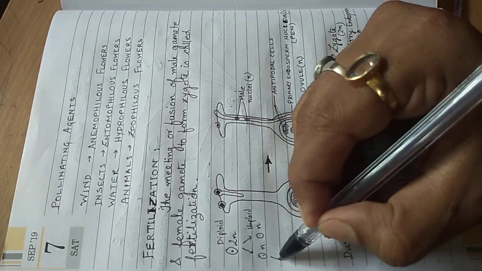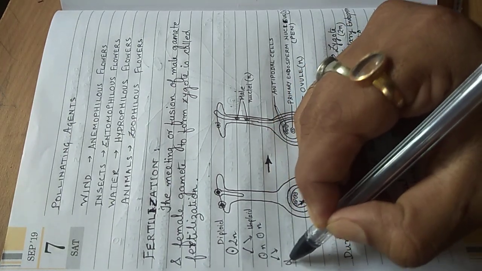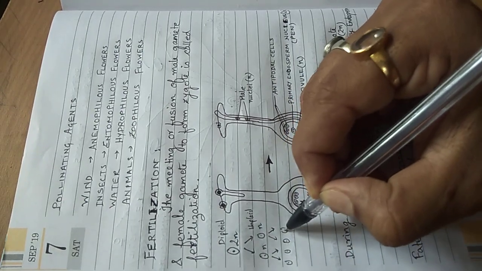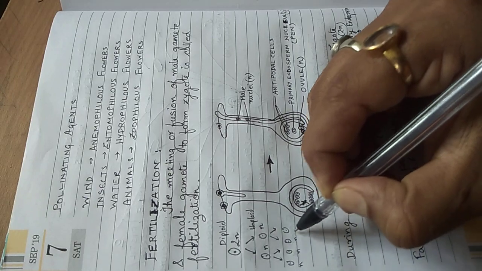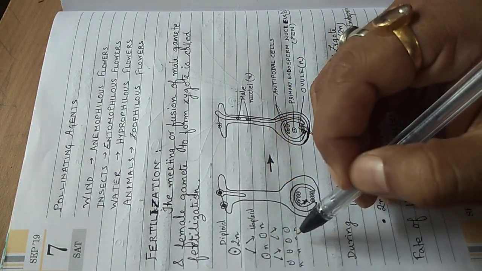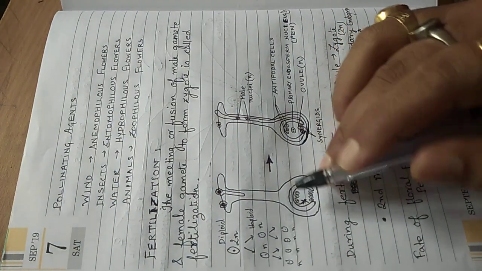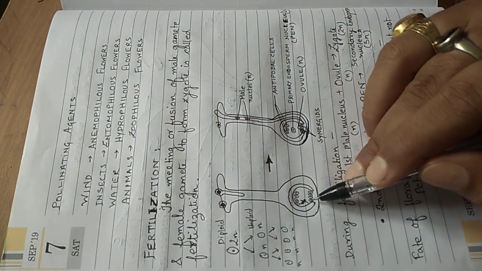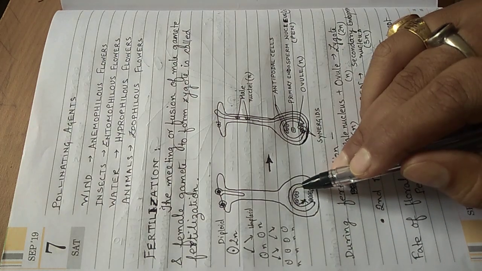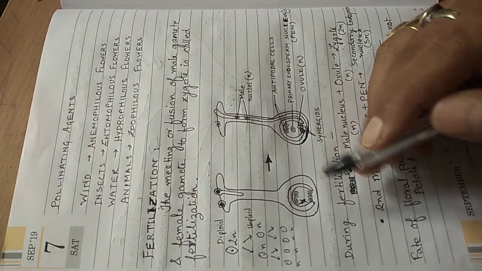Next, this cell will further divide once again into two haploid cells. This will also divide into two haploid cells. So all the cells are haploid. So in meiosis, from one diploid cell, we end up getting 4 haploid cells. Here also one meiosis takes place. At this end also one meiosis takes place. So here also 4 cells will be formed. Here also 4 cells will be formed.